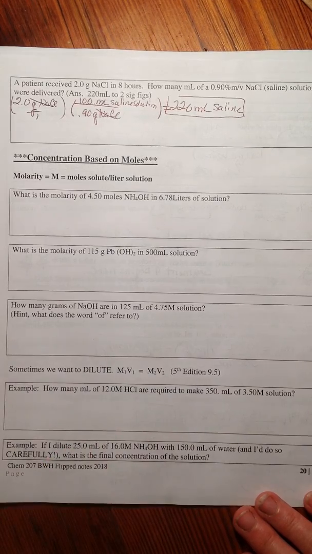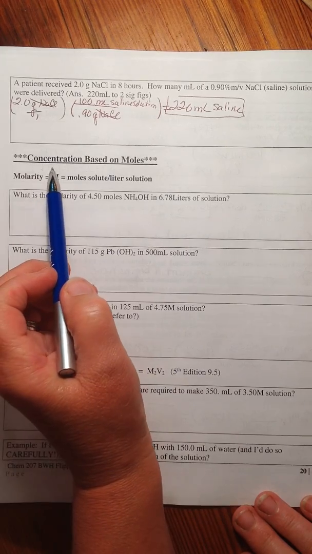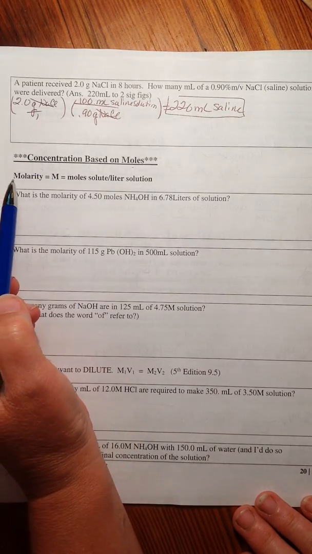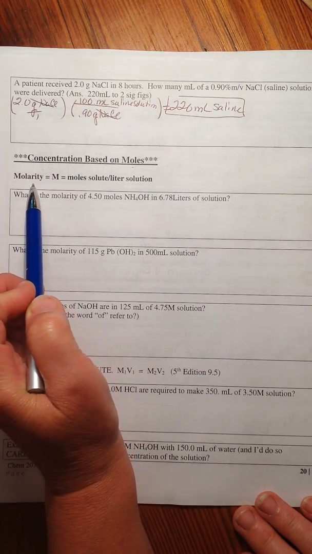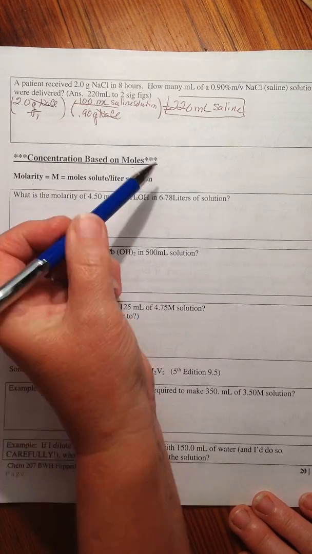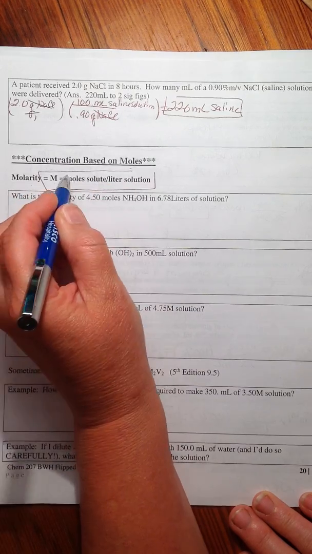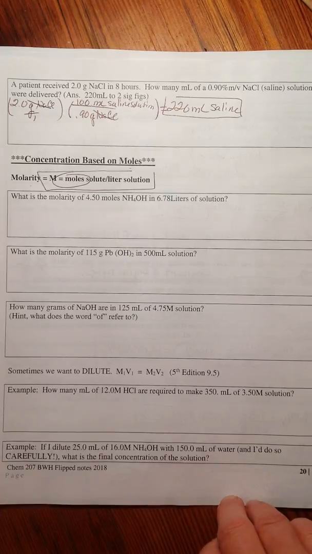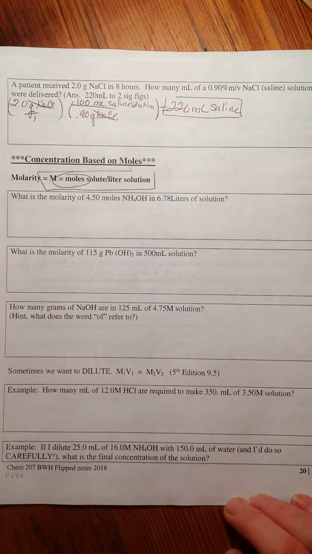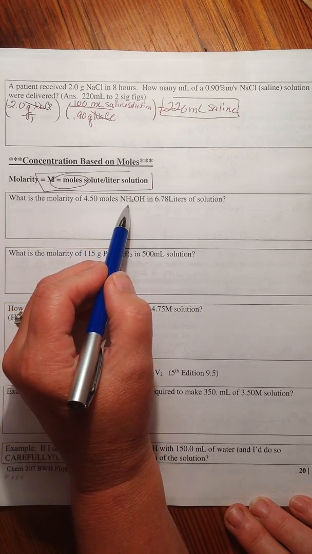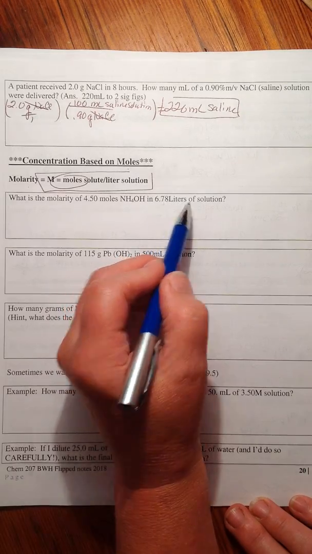Now those units are great and well and good and all, but in chemistry, we want concentration units based on the mole. And usually and typically that means molarity with the symbol capital M, which is moles of solute per liter of solution. Moles is your clue that we're going to relate this to stoichiometry. Very straightforward application. What is the molarity of 4.50 moles of ammonium hydroxide in 6.78 liters of solution?